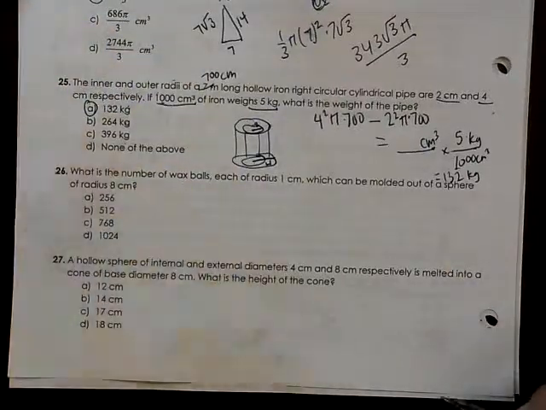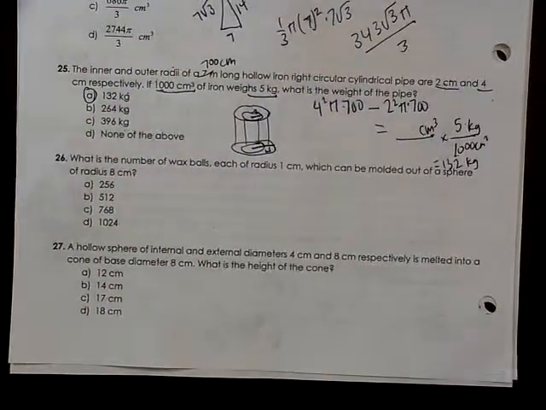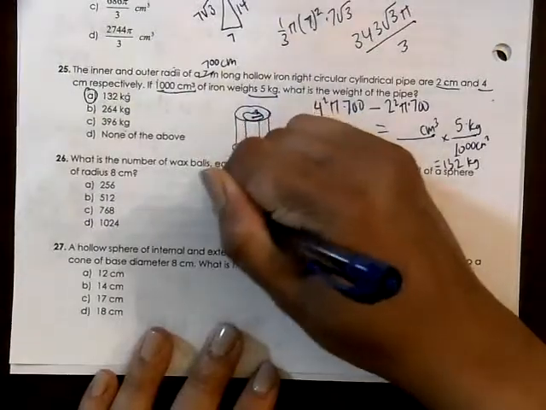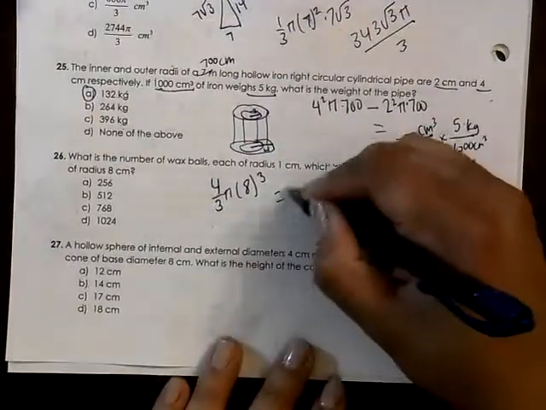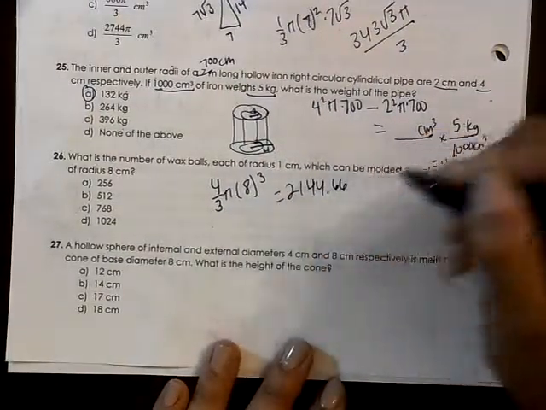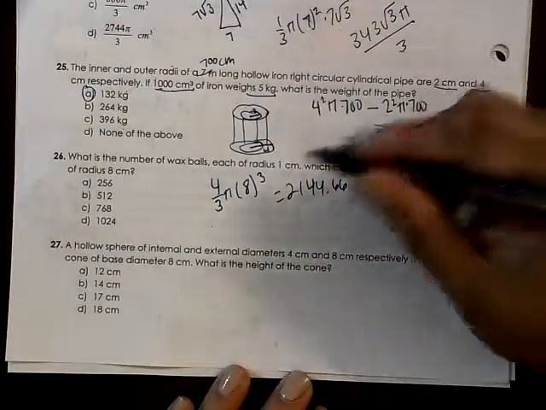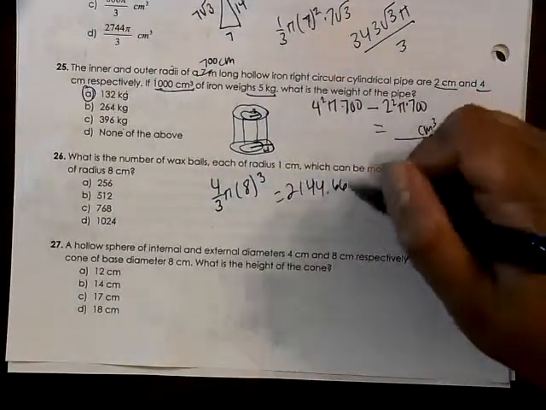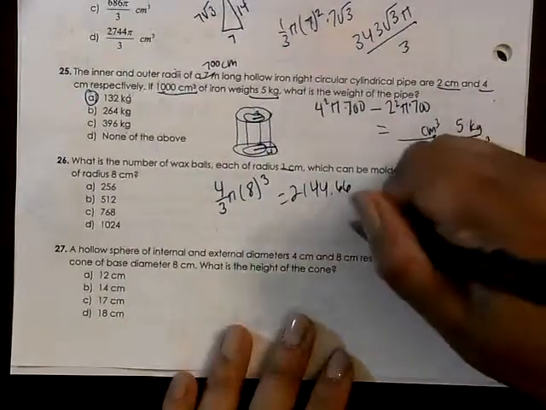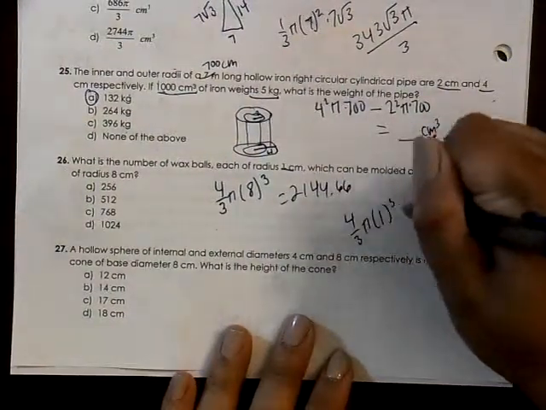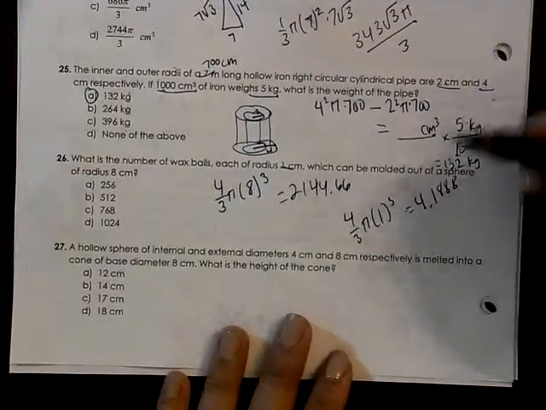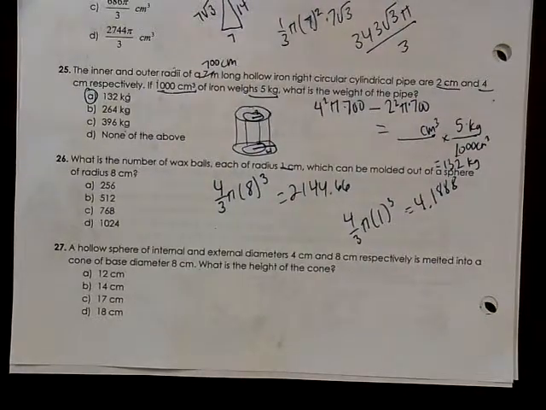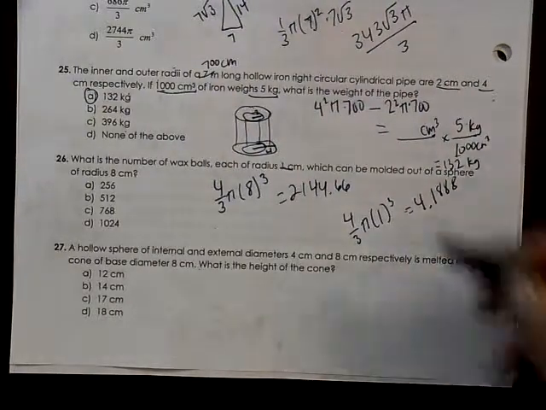Okay, here's the next one, 26. What's the number of wax balls, each of radius 1 centimeter, which can be made out of a sphere that has a radius of 8? So first of all, the volume of the sphere would be 4/3 pi 8 cubed, which comes out to 2,144.66. Then from there, you want to make more spheres, but they each have a radius of 1 centimeter. So 4/3 pi 1 cubed comes out to 4.1888.